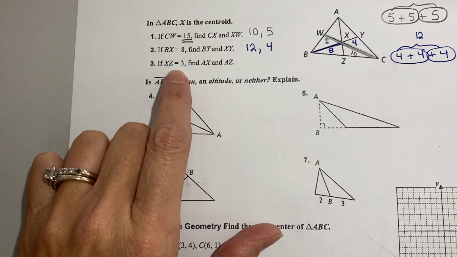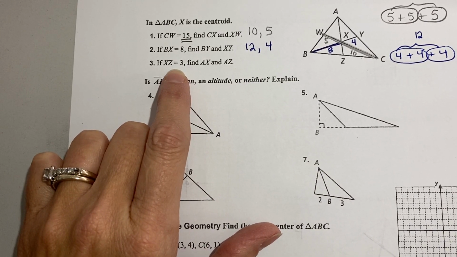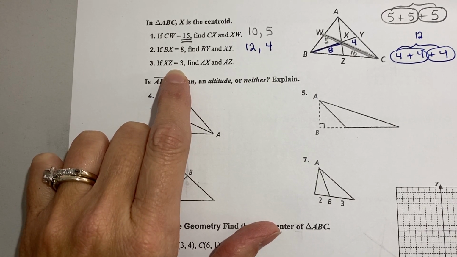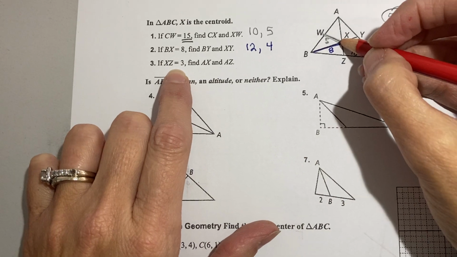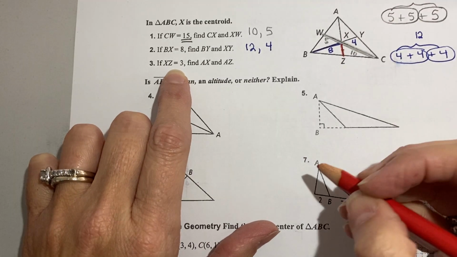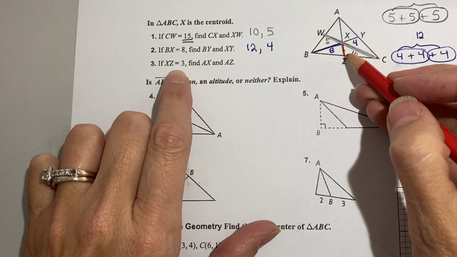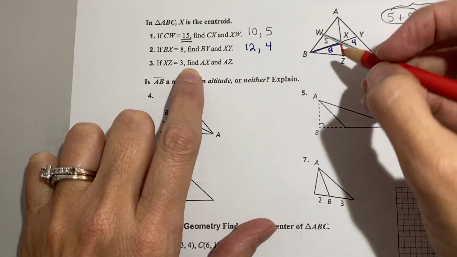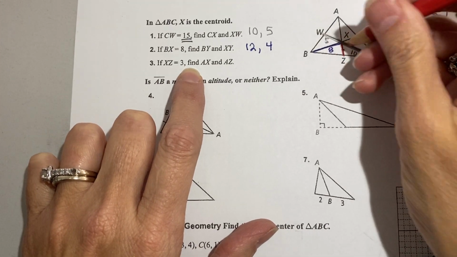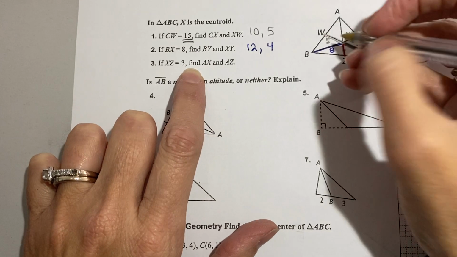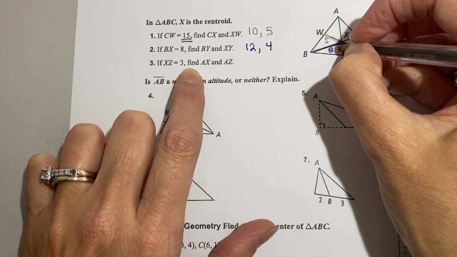All right, the last one, they gave us XZ. So they're giving us the short one, and that is 3.